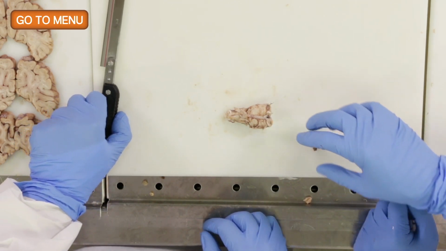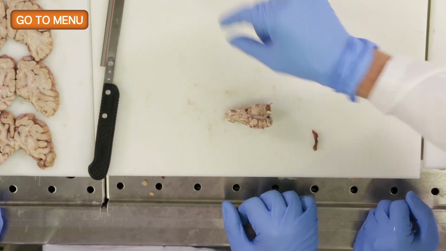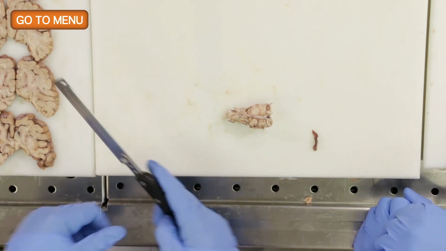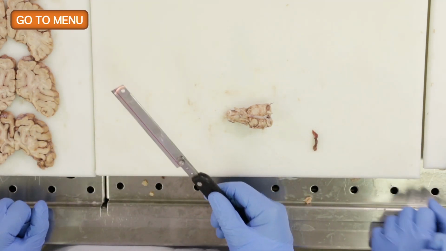Okay. When you do cut it, you want to make sure that after you make your cut, you keep the left on the left and the right on the right. So just pay attention to the laterality, particularly in cases with asymmetric clinical symptoms. Okay.